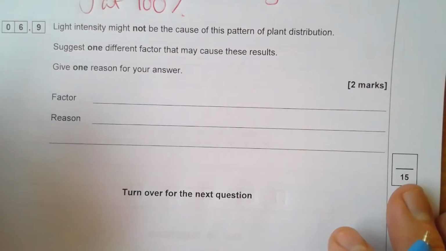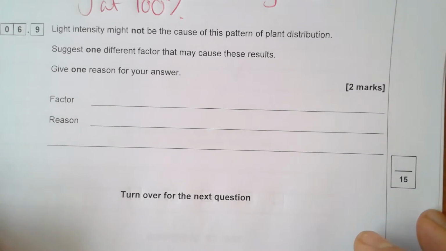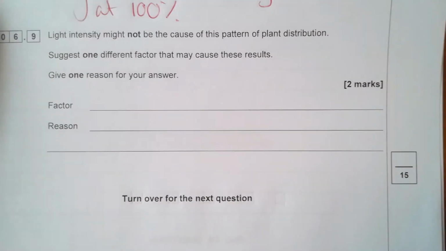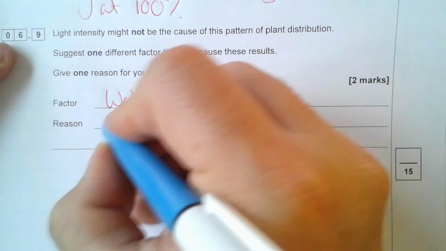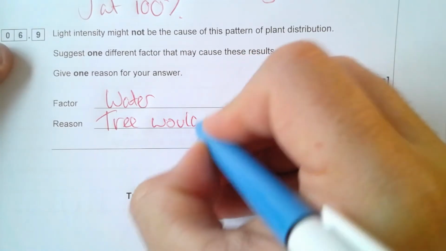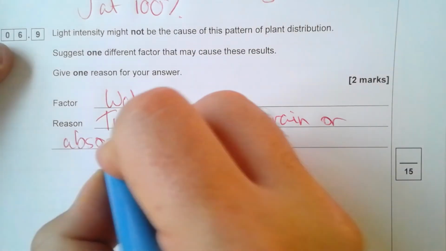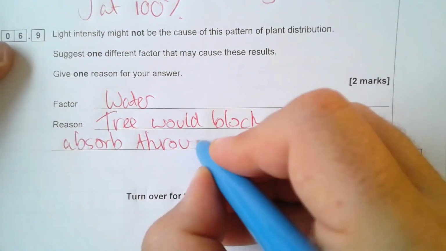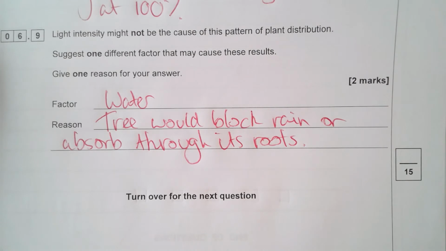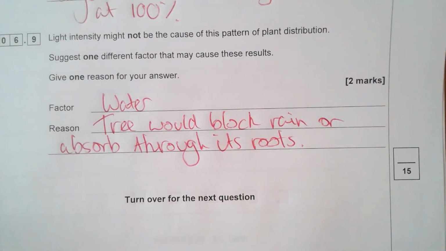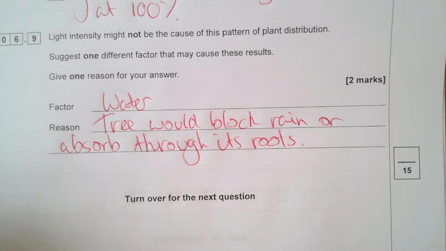So light intensity might not be the cause of this pattern of plant distribution. Plants definitely compete for light, but they also compete for water and nutrients, both of which might be absorbed by the tree. Water would be the obvious one. The tree would block rain, or absorb it through the roots. And as I mentioned previously, minerals or nutrients would also be fine, and again that's because the tree would be absorbing them through its roots, so it would outcompete the smaller plants trying to get hold of that.